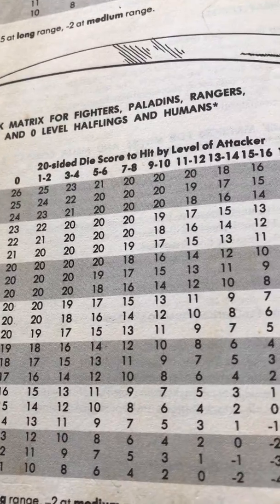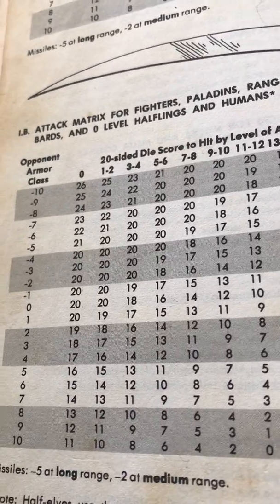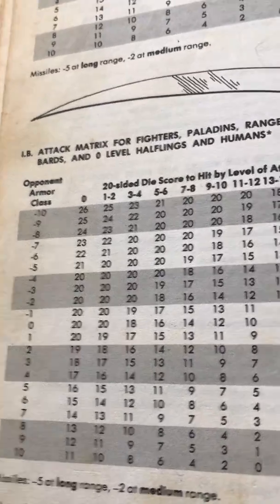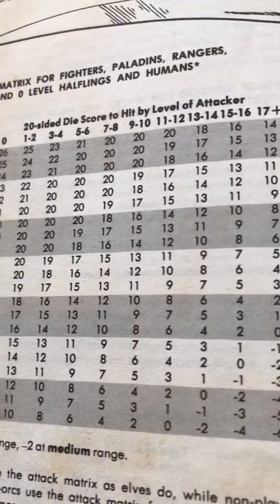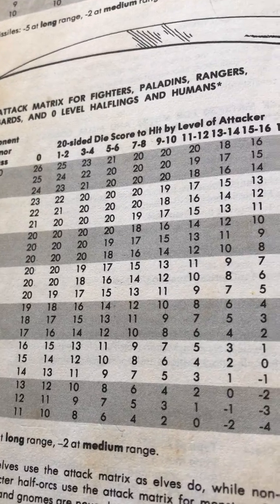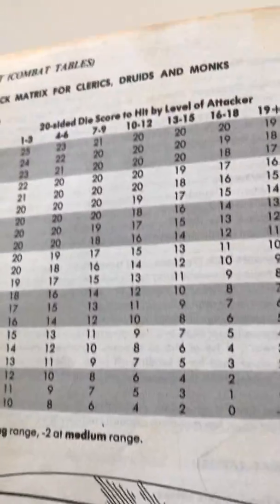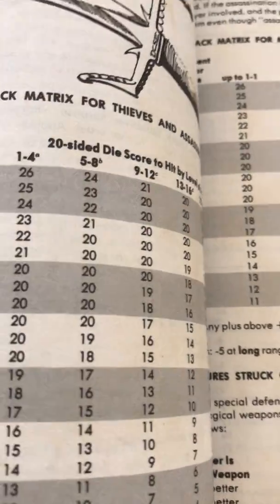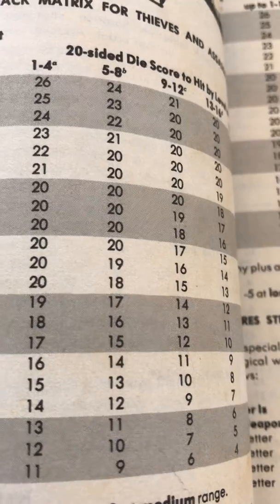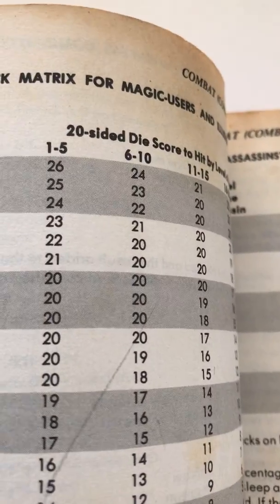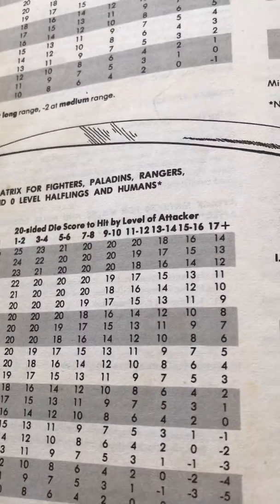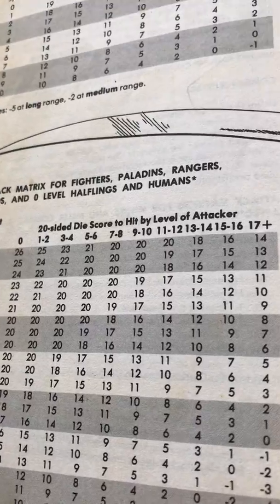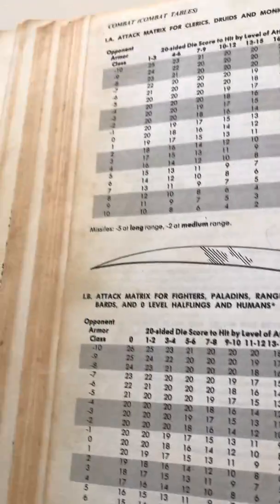And so, fighters and clerics had the best. Thieves and magic users were not quite as good. They were equal to a 0 level fighter. The fighters would improve 2 points every 2 levels. The clerics would improve 2 points every 3 levels. The thieves would improve 2 points every 4 levels. And the magic users would improve 2 points every 5 levels. So because of this, the clerics and fighters were pretty close in combat ability until 5th level, when the fighters got to be better than clerics.